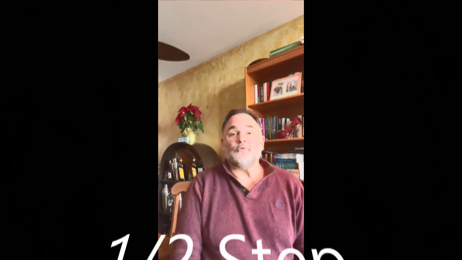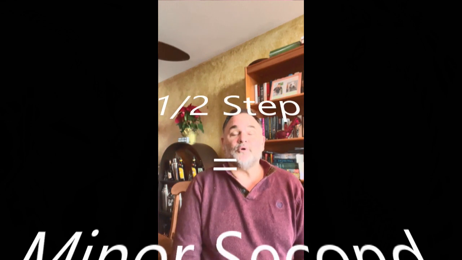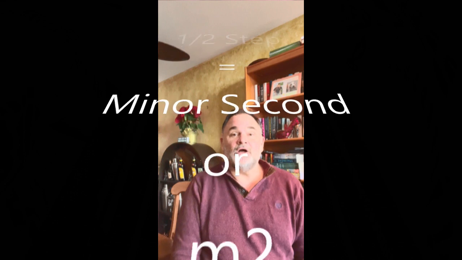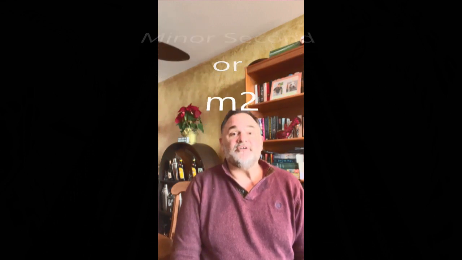Another name for a half step is called a minor second. And with this graphic here, you can see how they're often written. We can write it out as half step. We can write the words out minor second, or mostly as musicians, we abbreviate it with a lowercase m and a 2. And that tells us that lowercase always tells us that it's minor as opposed to major.